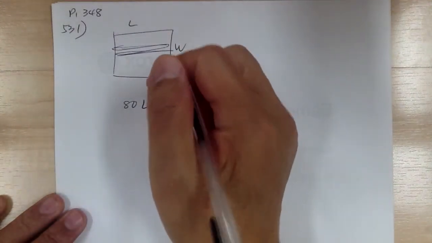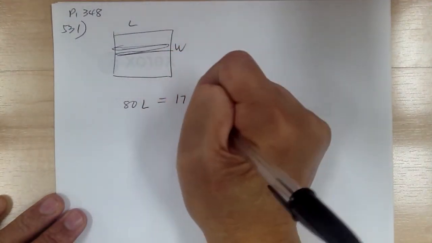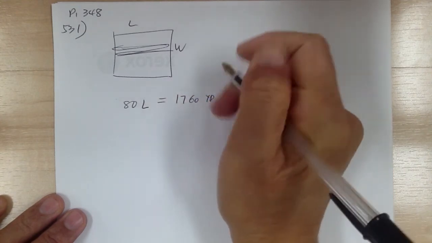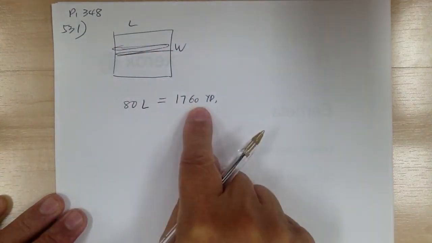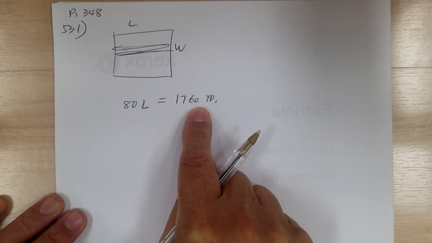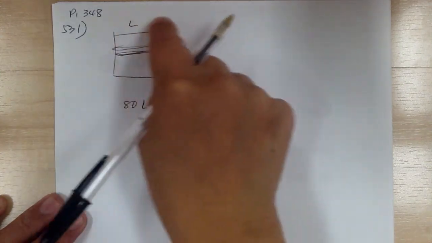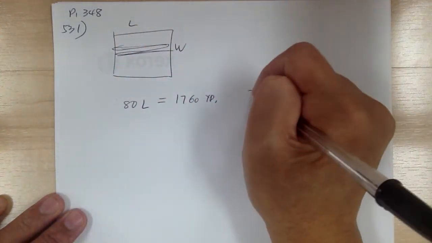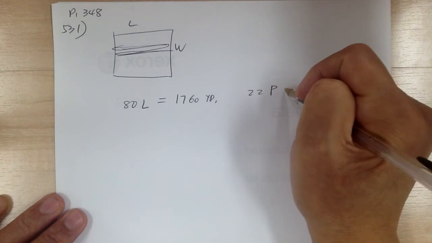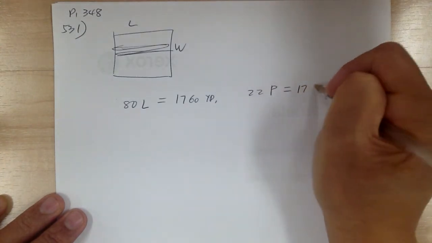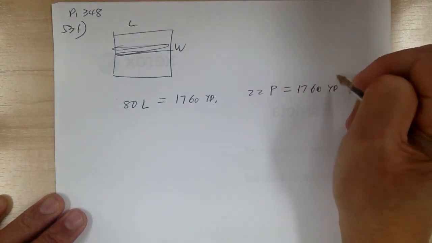So you want to put everything in yards. So 1 mile is 1,760 yards. So swimming back and forth 80 times will give you 1,760 yards. Another way to achieve that 1 mile is swimming the perimeter 22 times. So 22 times the perimeter is also equal to 1,760 yards.